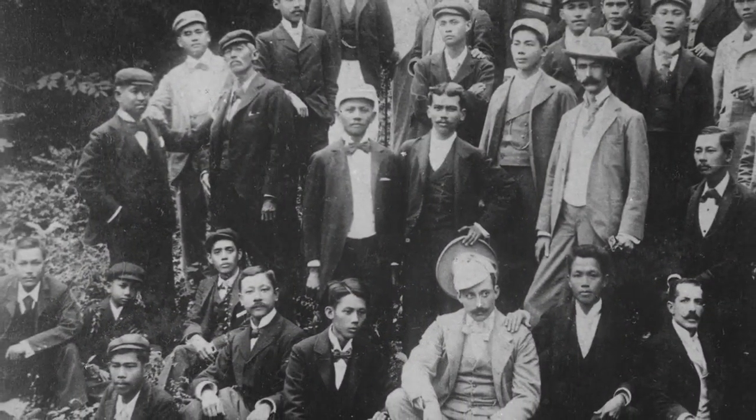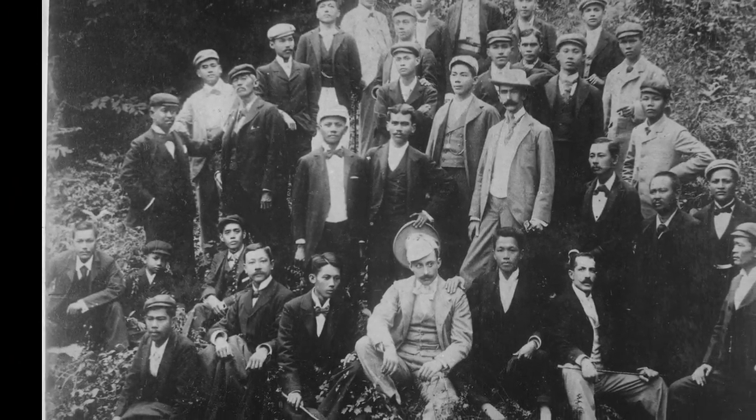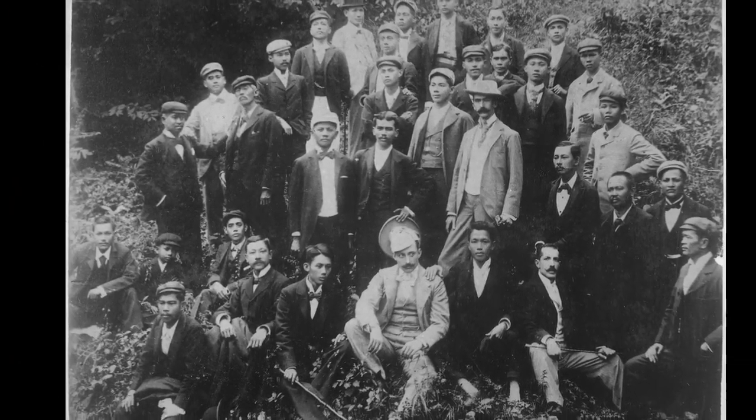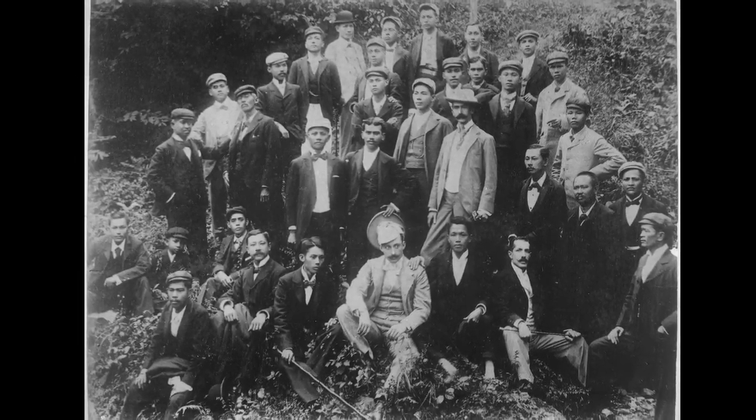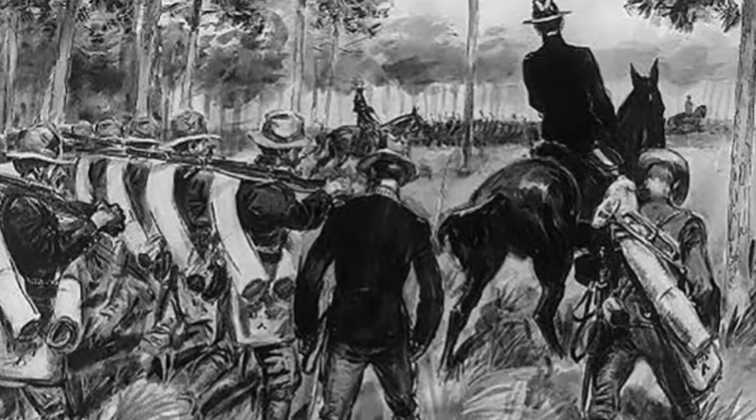Guerrilla warfare and resistance. Filipino forces, employing guerrilla warfare tactics, resisted the American occupation. The conflict was characterized by hit-and-run attacks, ambushes, and protracted battles in various regions of the Philippines.